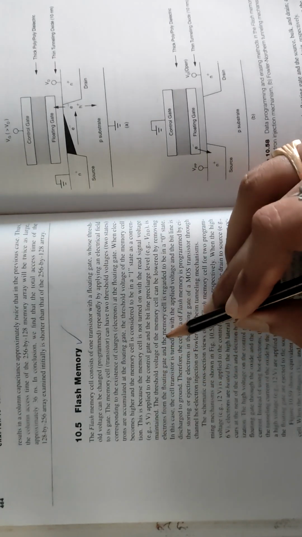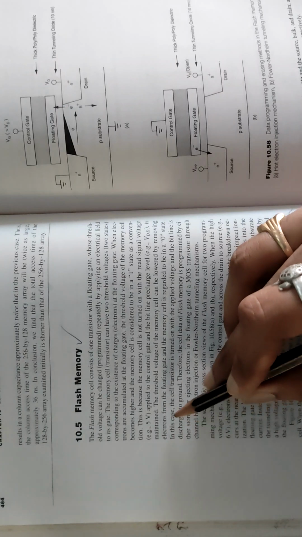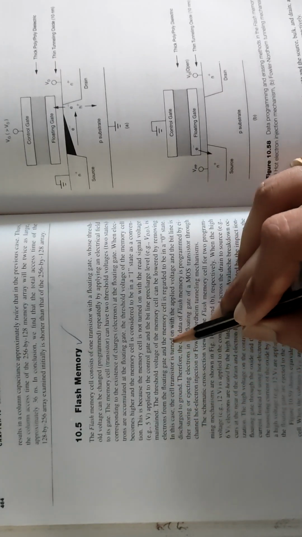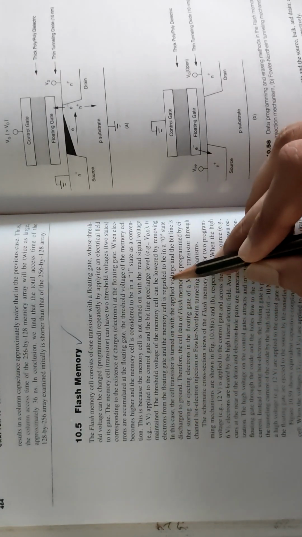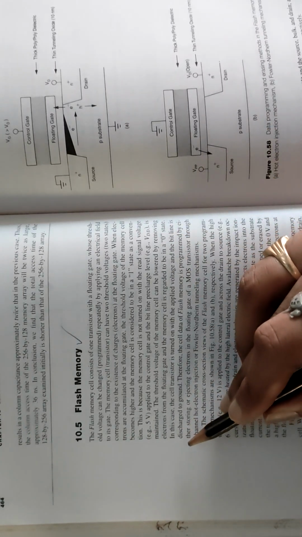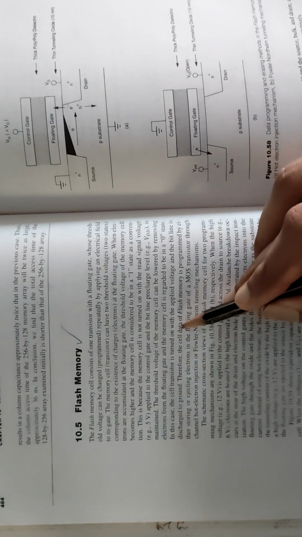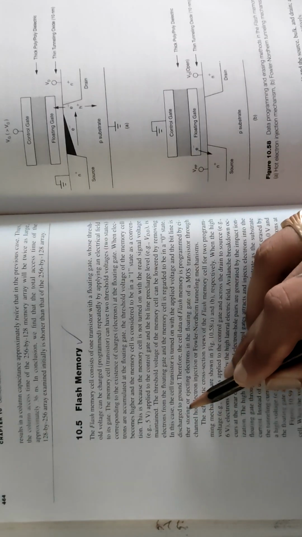The threshold voltage of the memory cell can be lowered by removing electrons from the floating gate, and the memory cell is regarded to be in a zero state. In this case, the cell transistor is turned on with the applied voltage and the bit line is discharged to ground.